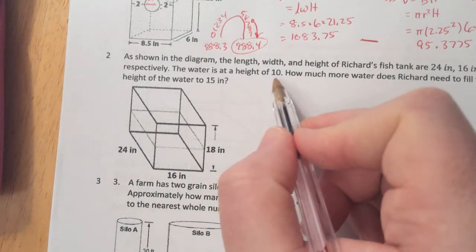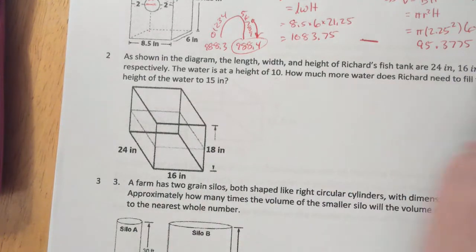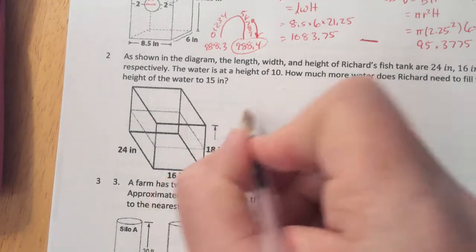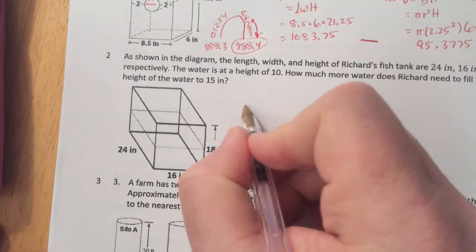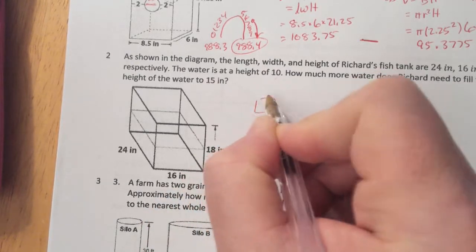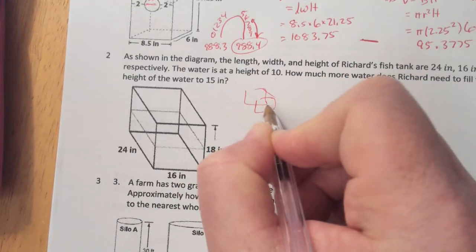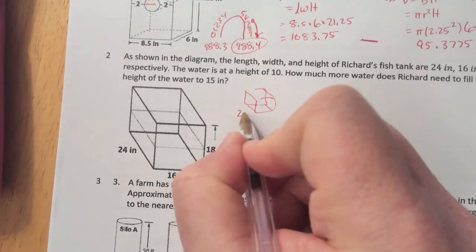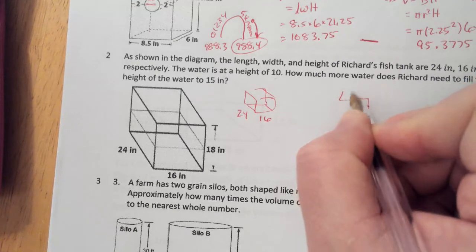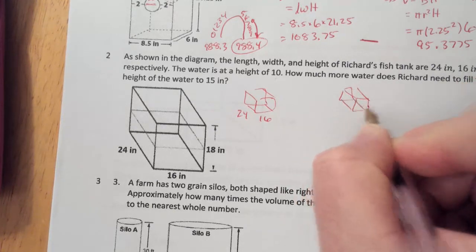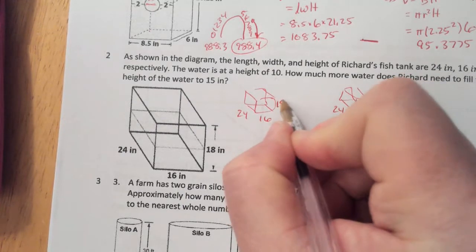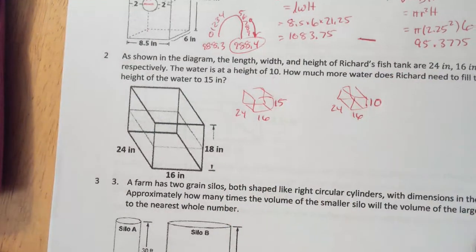So right now, the height of the water is 10. How much more water will he need if it needs to be 15? Basically, the base of the tank will always stay the same. The water height will change. So 24 by 16 will always be there, right? Okay, so it needs to be 15, but right now it is 10.